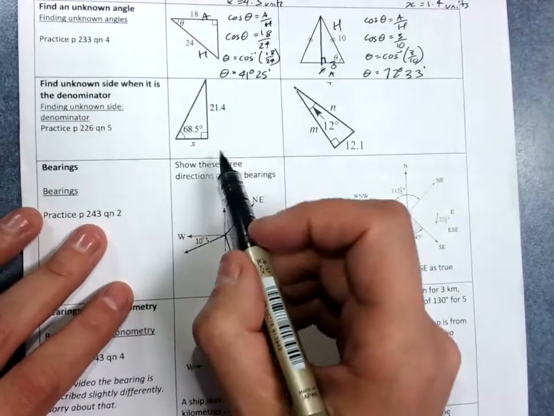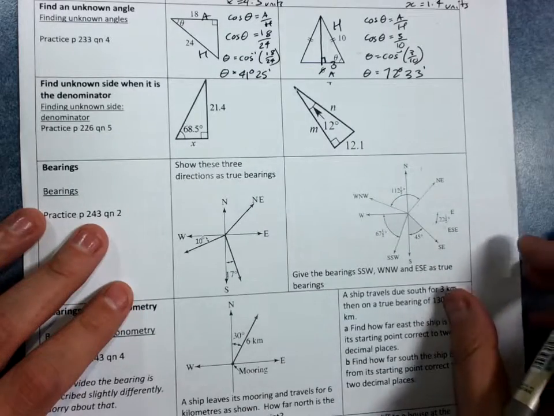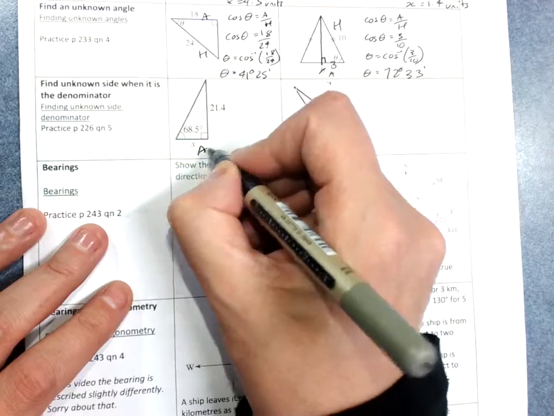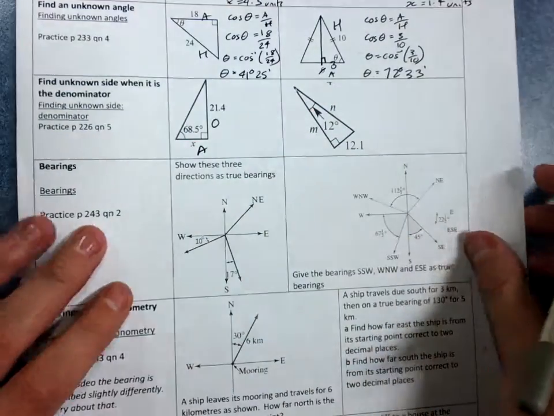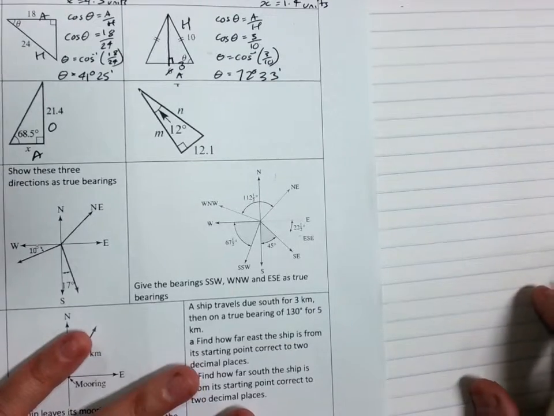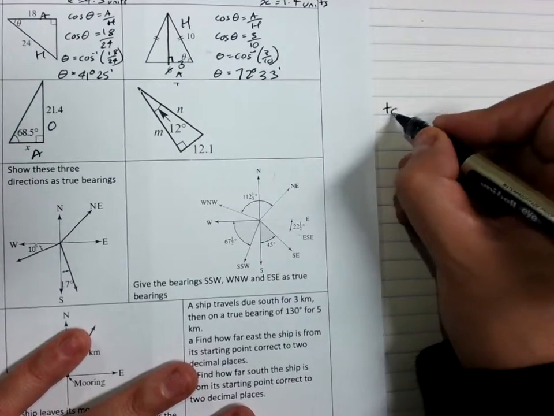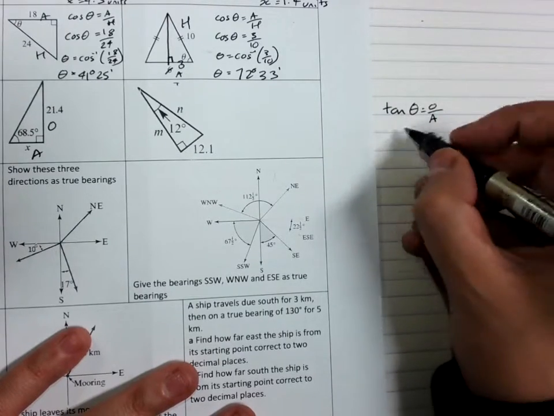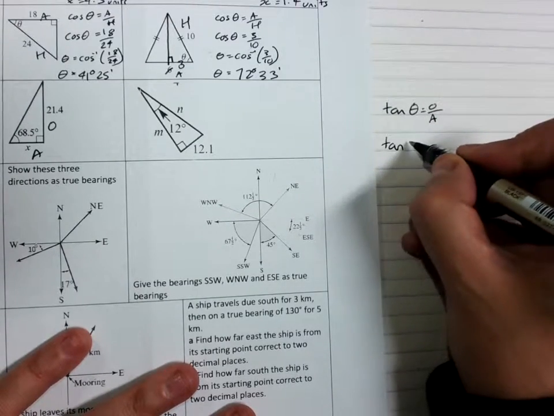I think I might need to start taking an appropriate amount of space for this. We have adjacent and opposite. We'll be using tan. Substitute your values.